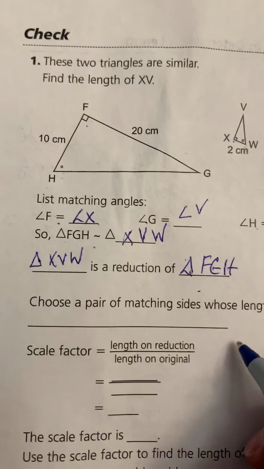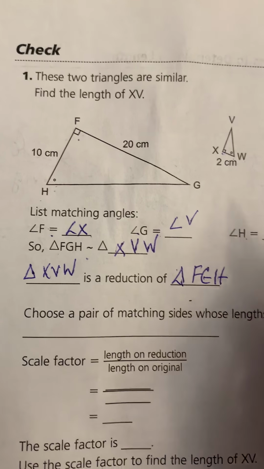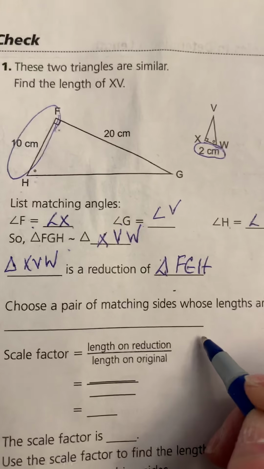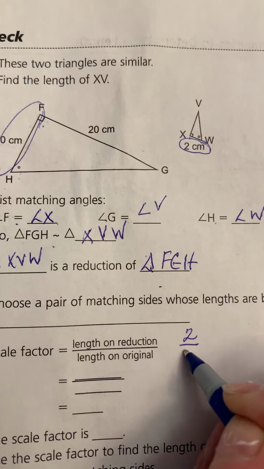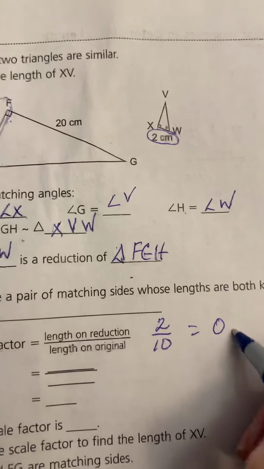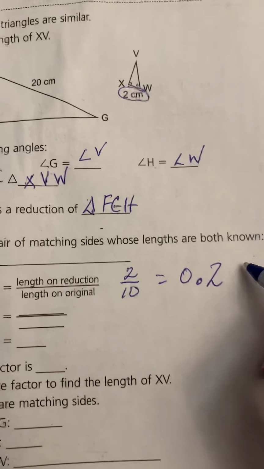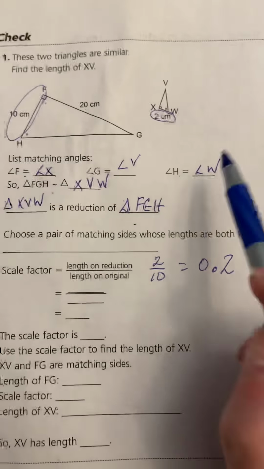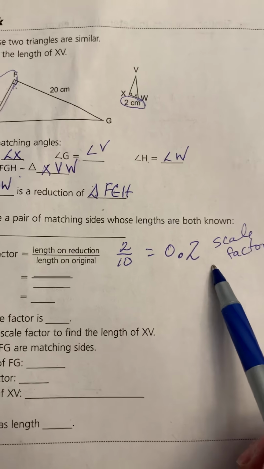So we can say, okay, we're going to go length on reduction this time. So 2 is the same as 10. We're going to go 2, and the length on the original is 10. And when we do that, we get 2/10. So that's our scale factor. That makes sense because it's a reduction, so the scale factor has to be less than 1.